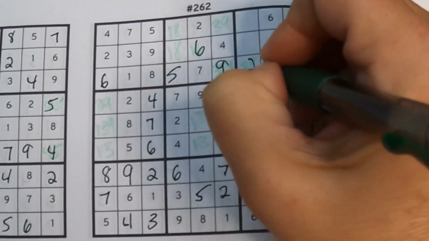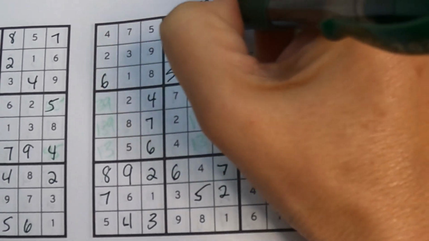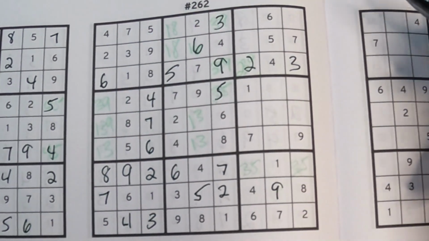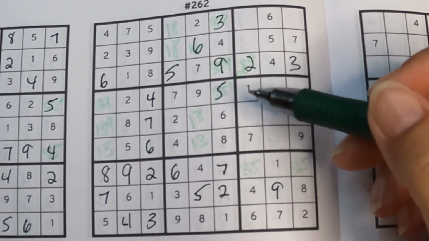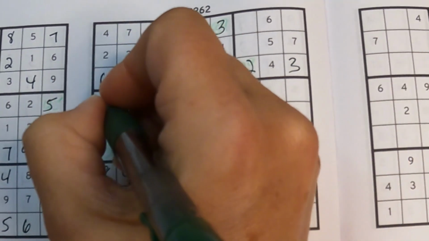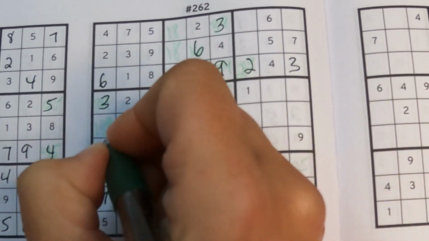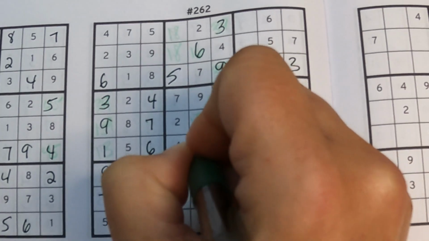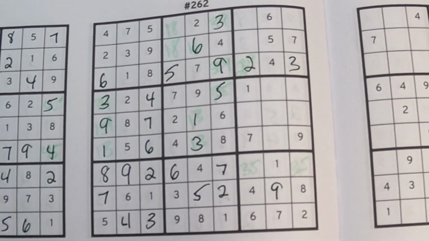That means this is our 2. And that 9 makes this our 3, 5. And actually this 9 here means this is our 1, and that 1 makes this our 3, 1.